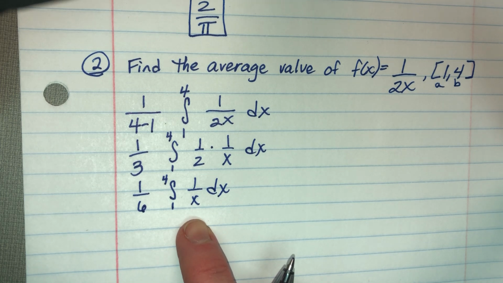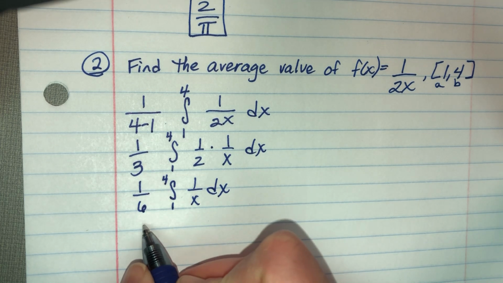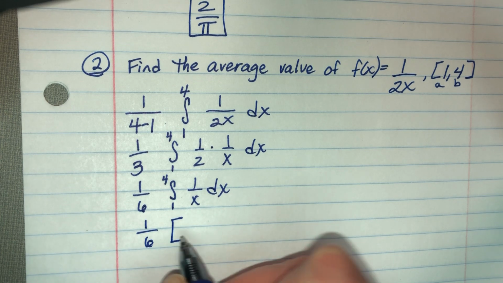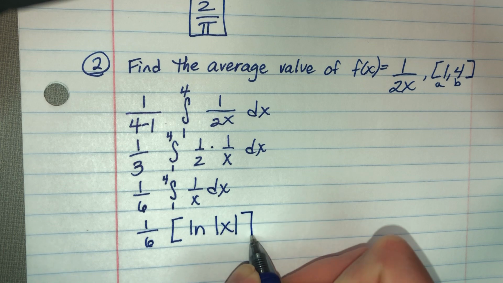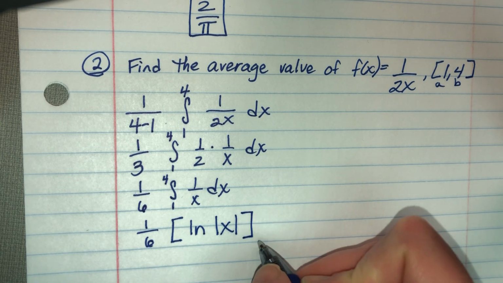That's one of your note cards. So it's going to be 1/6 times the natural log, technically of the absolute value of x, evaluated from 1 to 4.